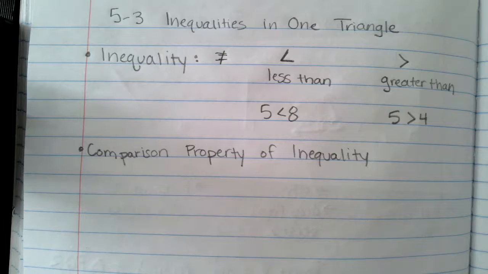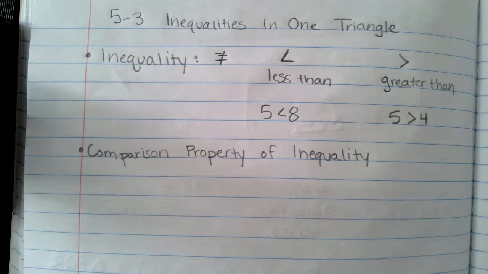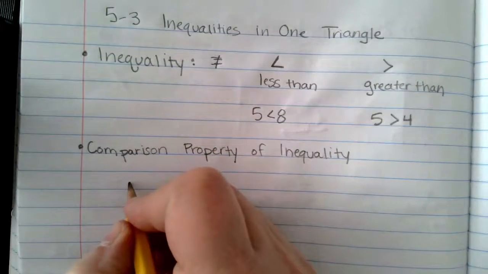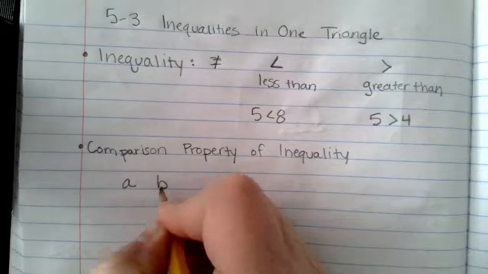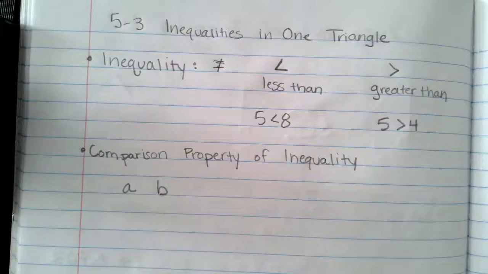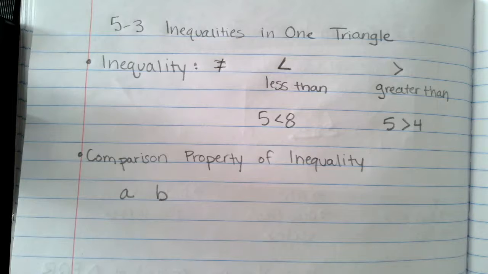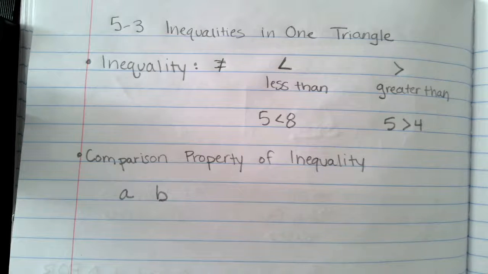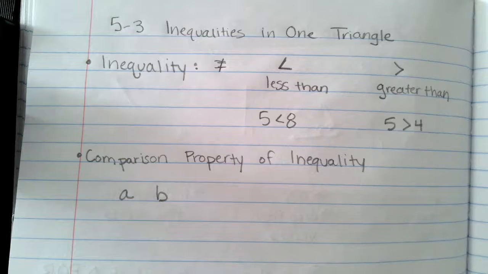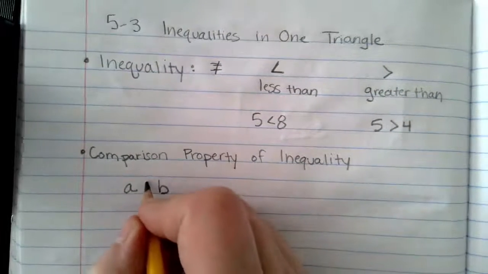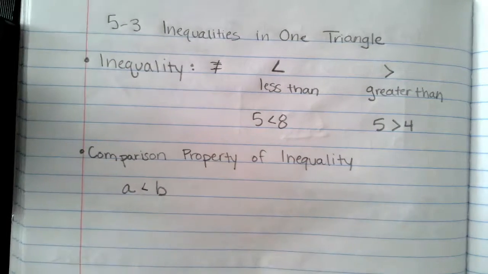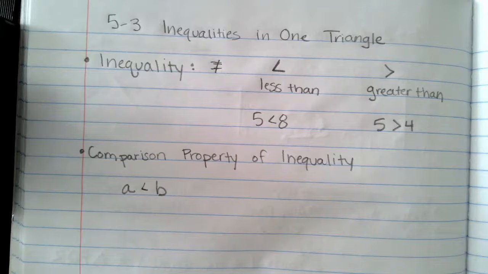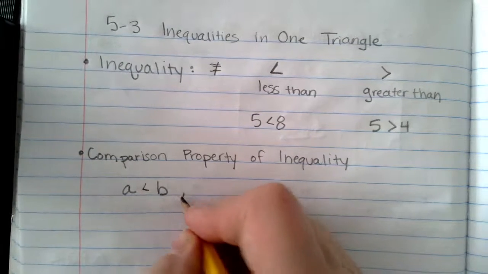Alright, so if I have 2 numbers and I'm going to compare them. Okay, what's one option when I compare 2 numbers, A and B? How might A relate to B? If you picked any 2 numbers in the world, what's one of the options? A is less than B. What's a different option?